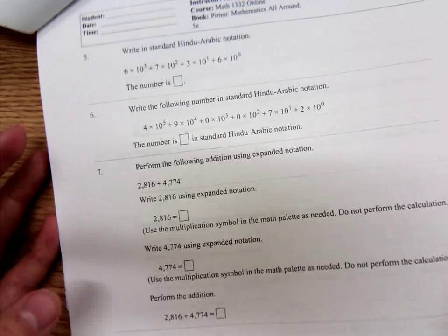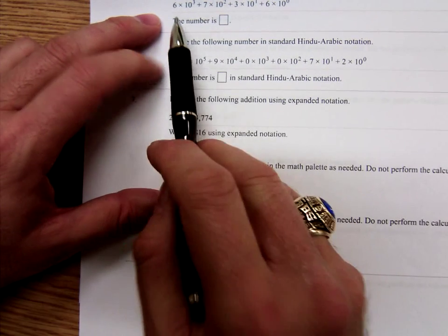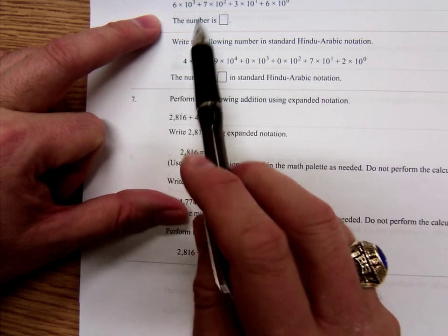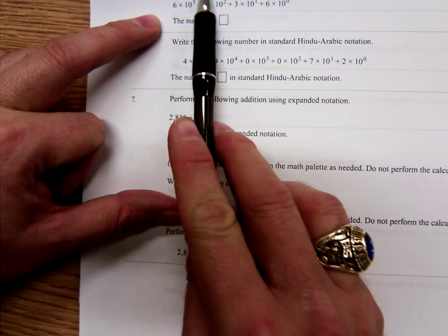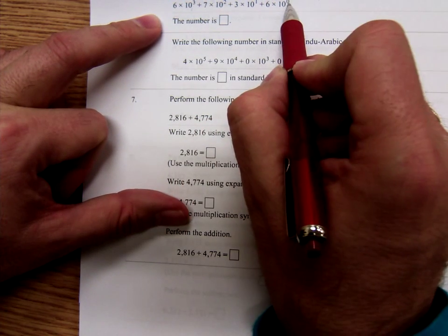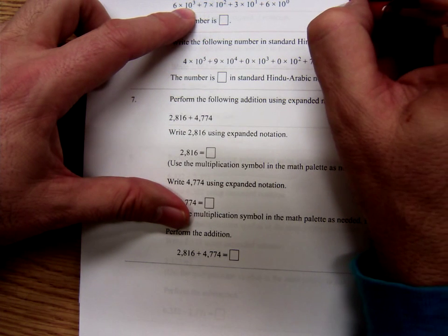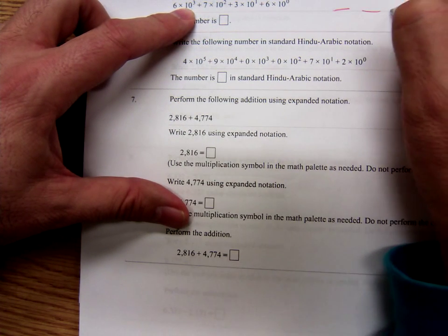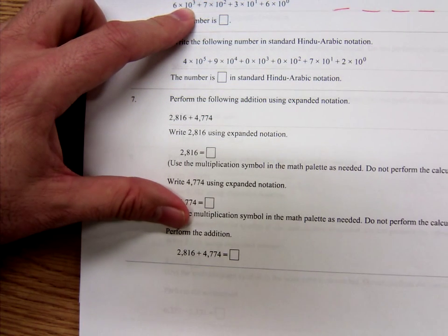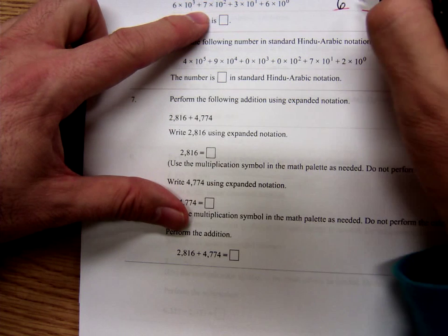See, it's the next one. Oh, well, here we're going the other way around. Write this number in the Hindu-Arabic number system. So let's see. The biggest exponent is 3. So we're going to need a space with the exponent 3, 2, 1, 0. So this is 4 digits. 6 times 10 to the 3rd, 6,000.